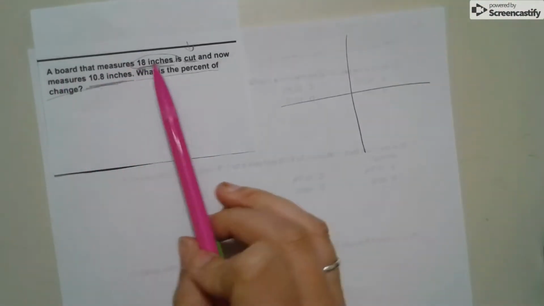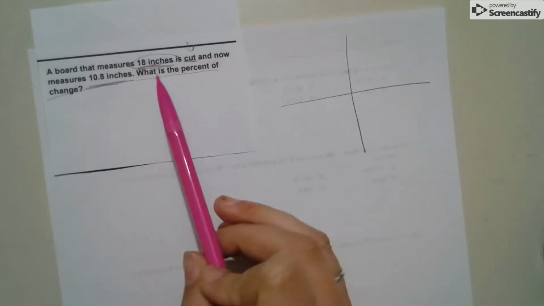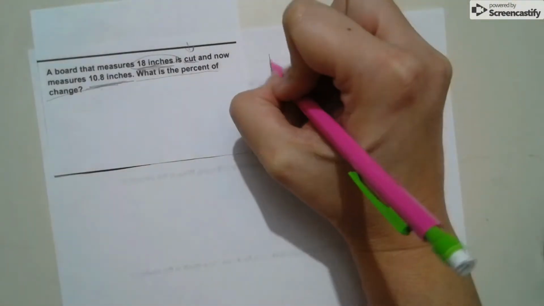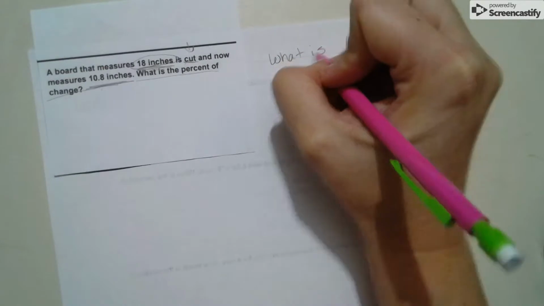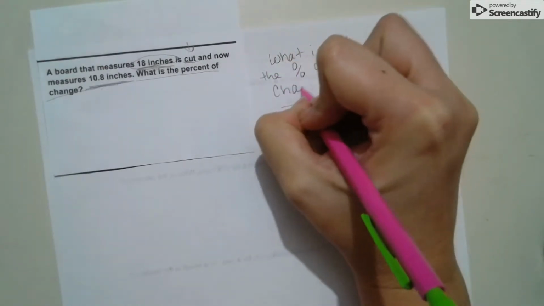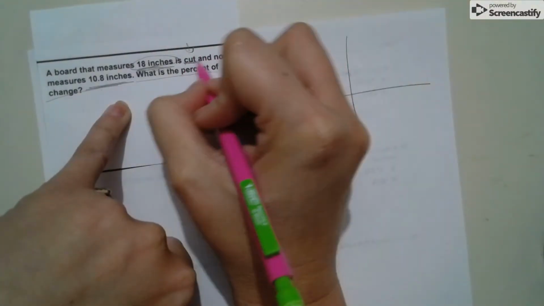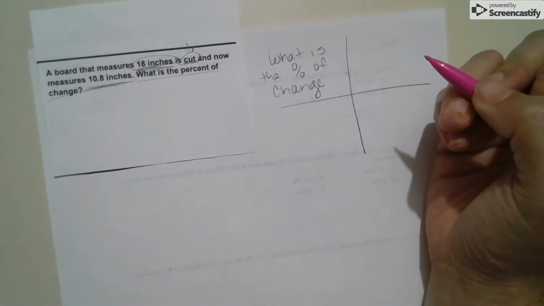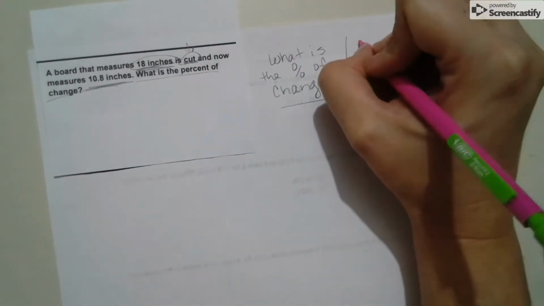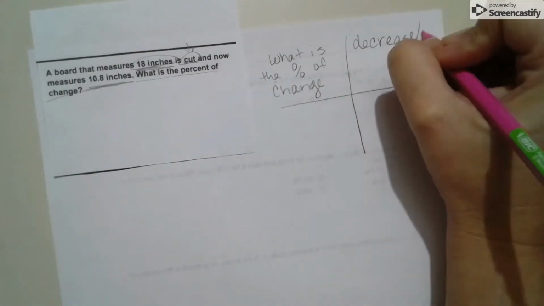A board that measures 18 inches is cut and now measures 10.8 inches. What is the percent of change? So what's the question asking me? The question is, what is the percent of change? Okay. The important information is, if I'm using the word cut, is that a percent increase or decrease? If I'm cutting something, it's going to get smaller.